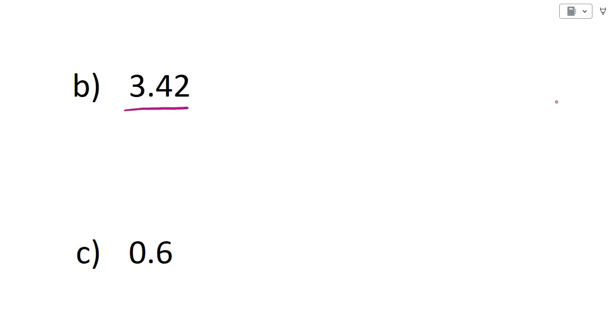Okay, so following that same rule, 3.42, excuse me, changing it into a fraction. I've got to move the decimal twice, so what I'm doing is multiplying by 100 on the top and the bottom. So I'm going to move this decimal point 2 spaces. 342 over 100. I can spare you the details.